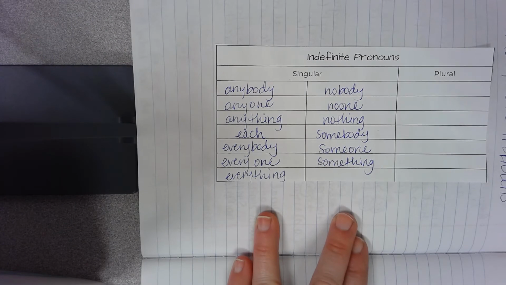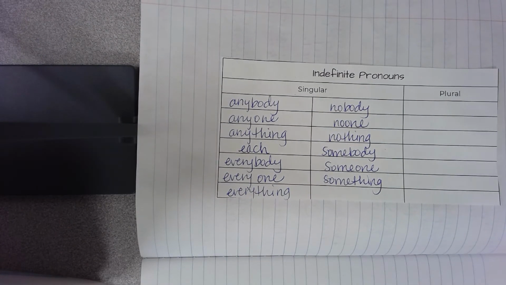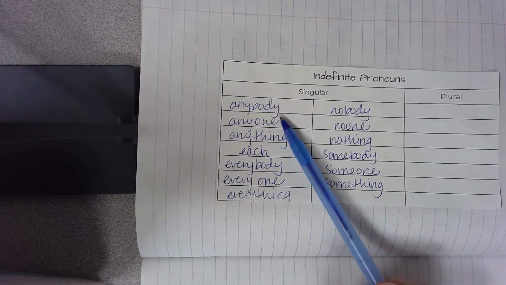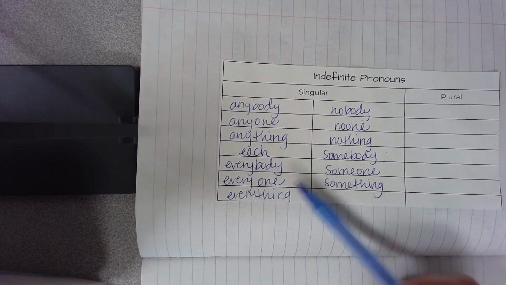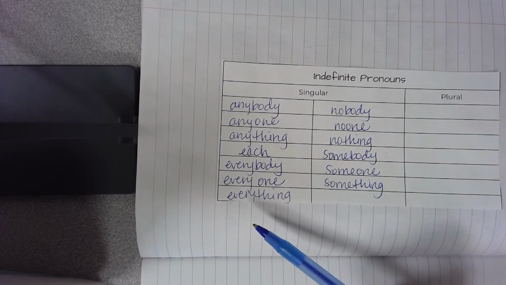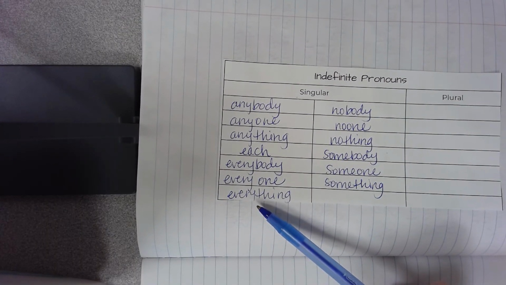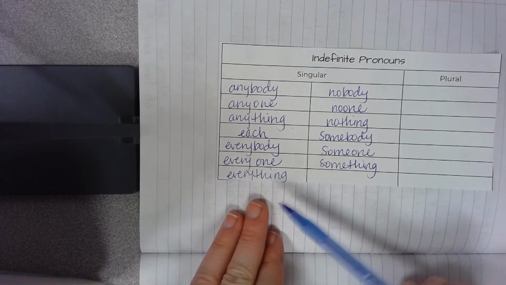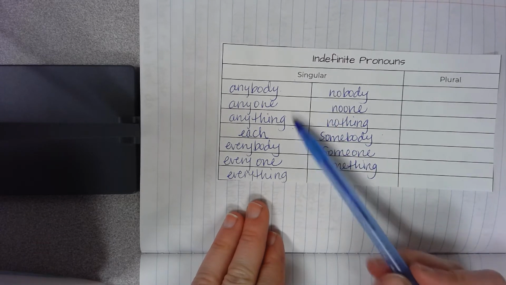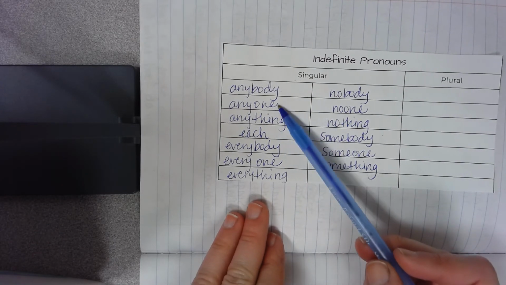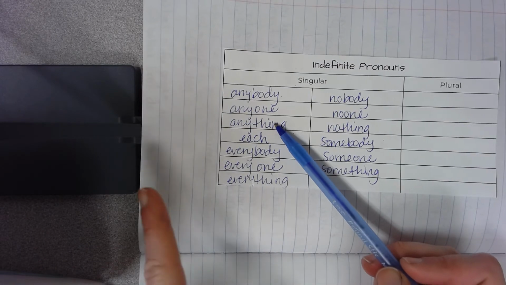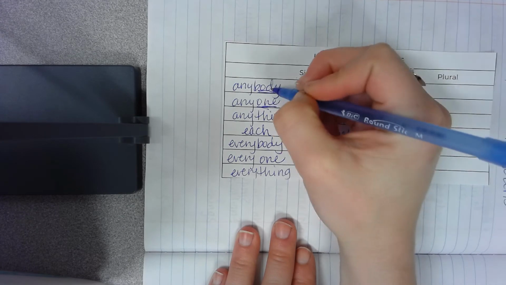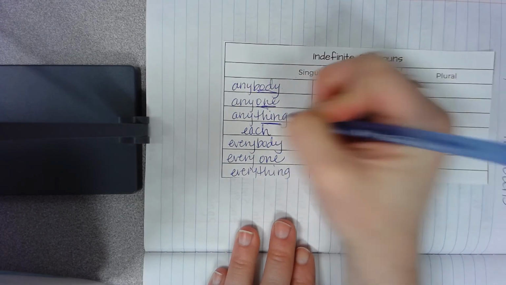So now you're probably thinking, and I know I would be too, anybody, anyone, anything, everybody, everyone, everything, why are those considered singular? And I kind of touched on that earlier in the video. If you look at it, body, one, thing. These words, or part of the word at the end of the word, body, one, and thing, are all referring to one person. Okay, so this is all one person, or one thing. That's why they're considered singular.